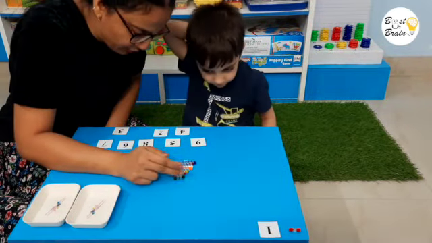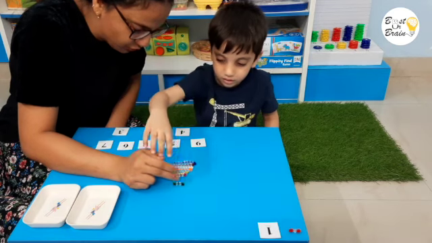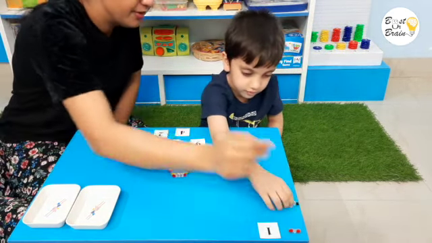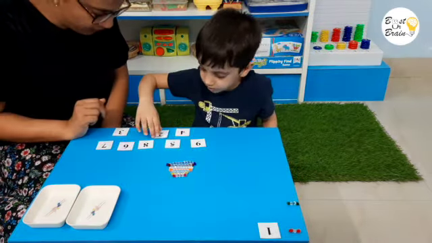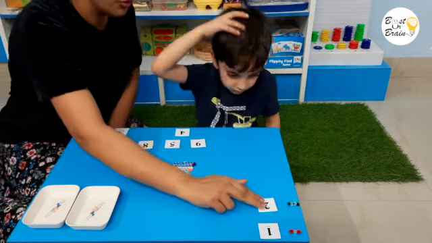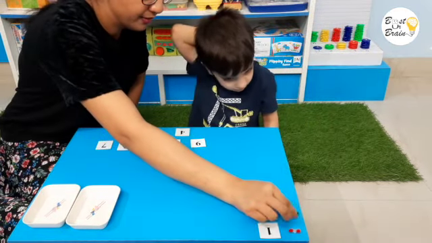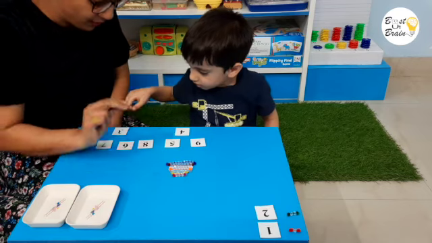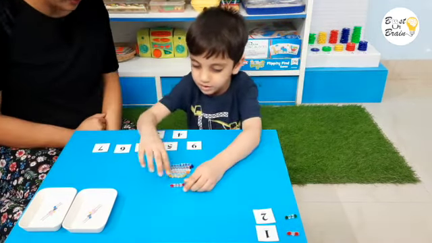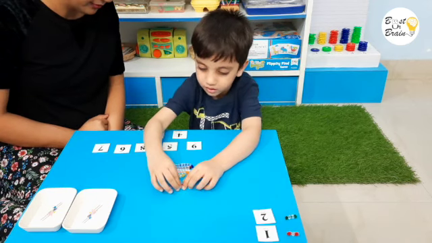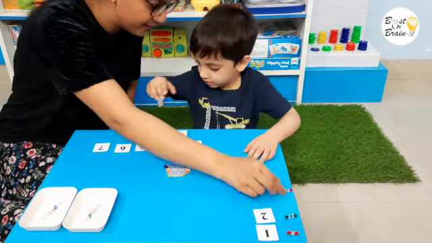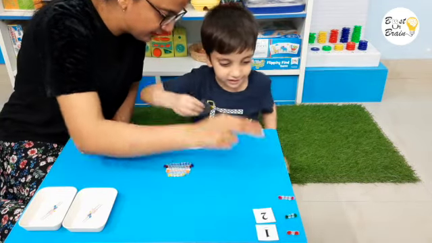Now we count 1, 2. This is 2. Good. Please keep it here. Now I'm looking for 2. Good job. Now can you count this one? Yes. 1, 2, 3. Okay, good. This is 3. Good job.